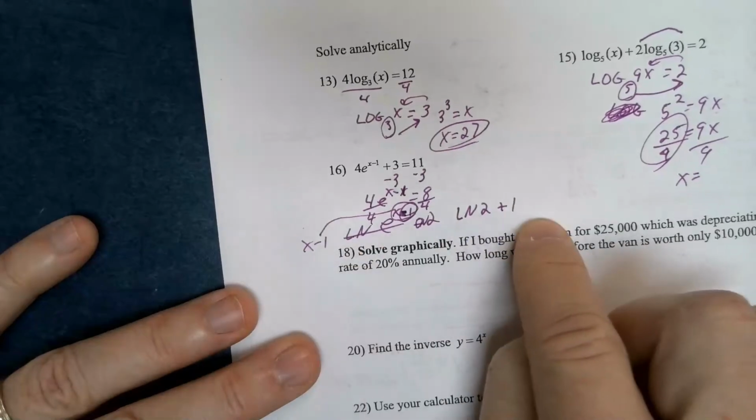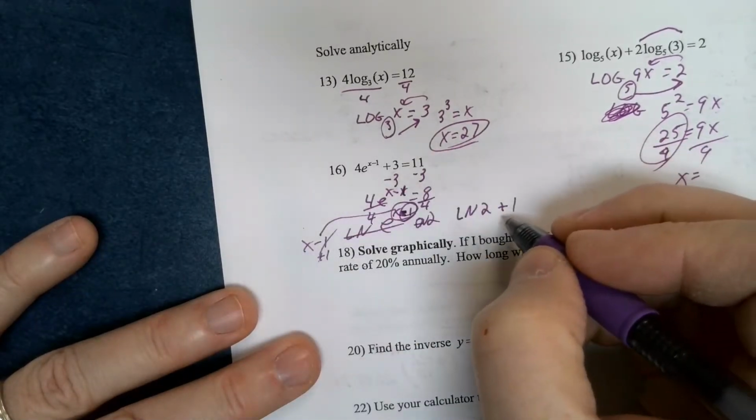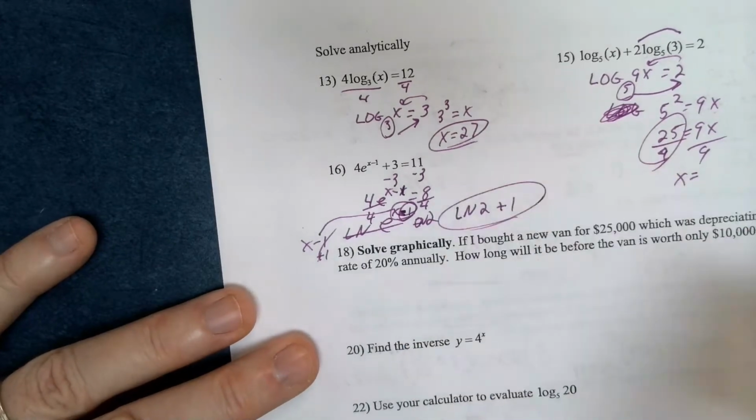And then I just add 1 to the other side to cancel that off. That's where that plus 1 comes from. So it would look like that.